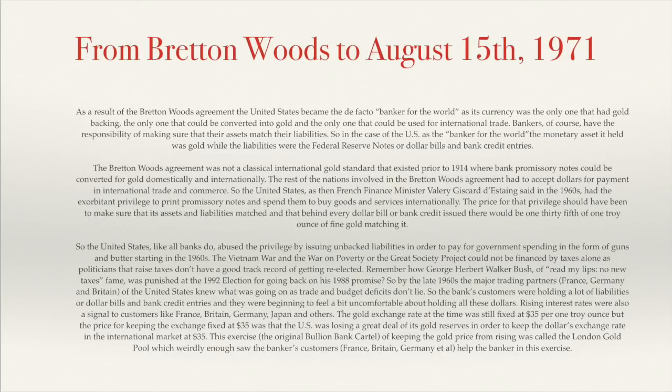So by the late 1960s, the major trading partners of the United States, France, Germany, and Britain, knew what was going on, as trade and budget deficits don't lie. So the bank's customers, these foreign countries, were holding a lot of liabilities, or dollar bills and bank credit entries, and they were beginning to feel a bit uncomfortable about holding all these dollars. Rising interest rates were also a signal to customers like France, Britain, Germany, Japan, and others.